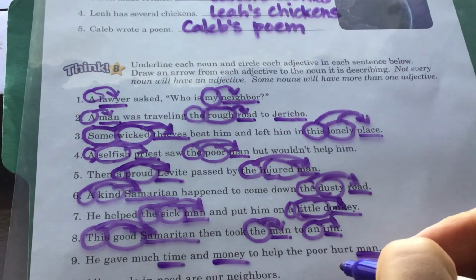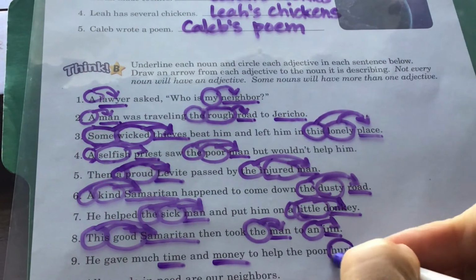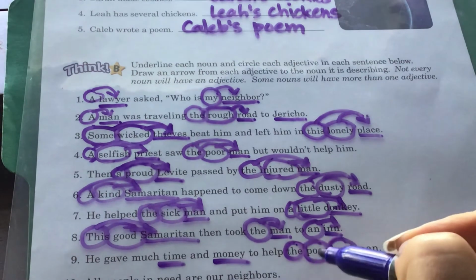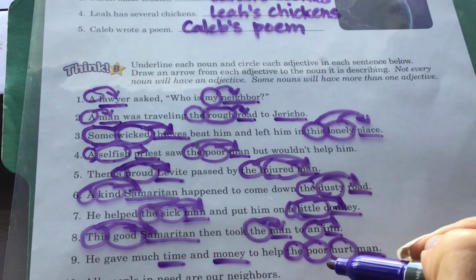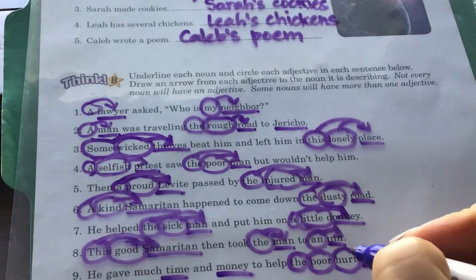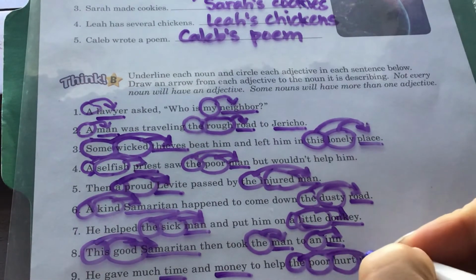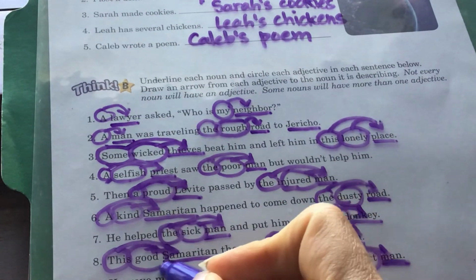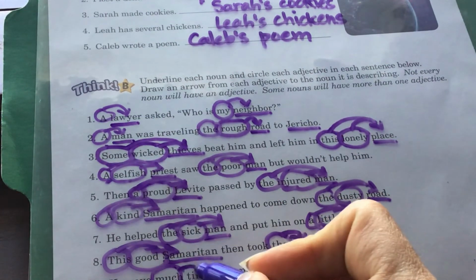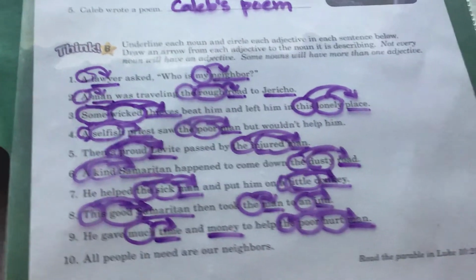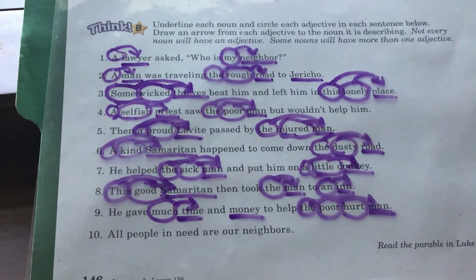So let's see if we have any adjectives. Well, let's start down here. We have he's hurt and he's poor. Right? So those are all describing the word man. Whoops, sorry. So draw little arrows, which is kind of hard with my marker here. We also have the word much, which tells us how much time. Oh, I'm getting it off screen, sorry.